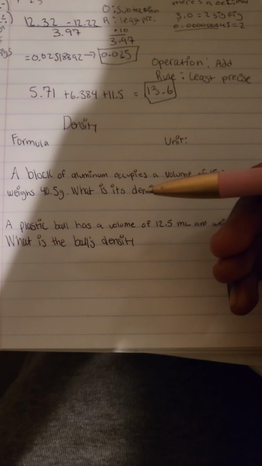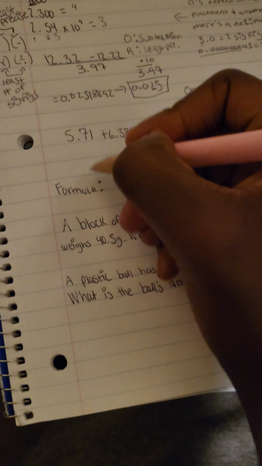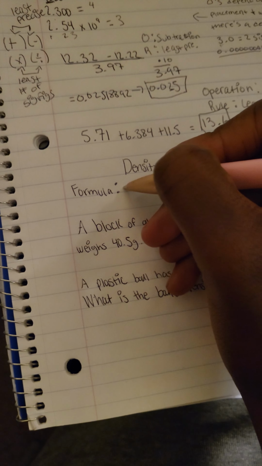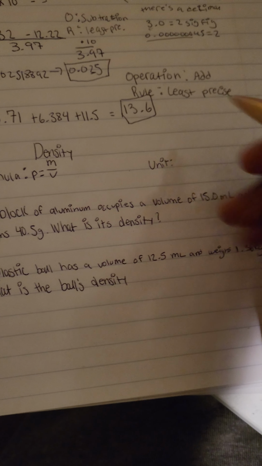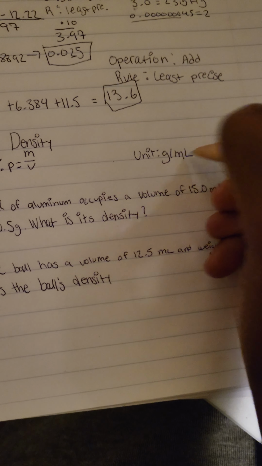Now, moving down to density. Our formula for density is P equals M over V. And our unit for density is going to be grams per milliliter.